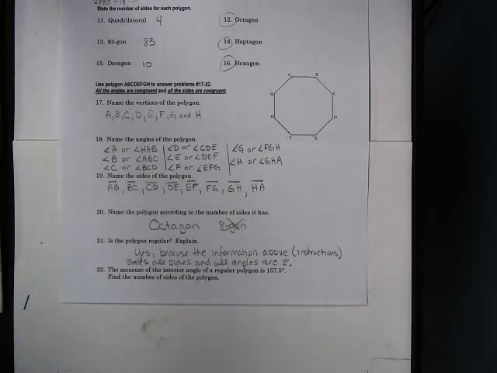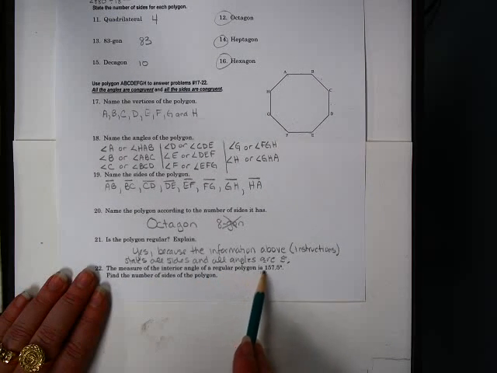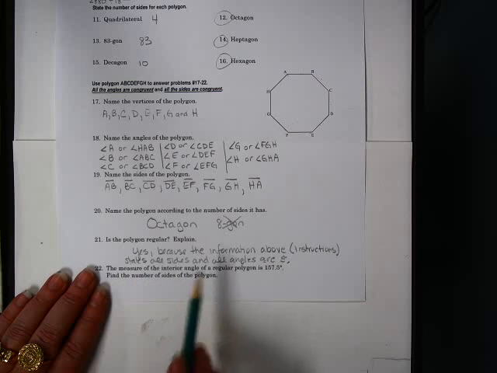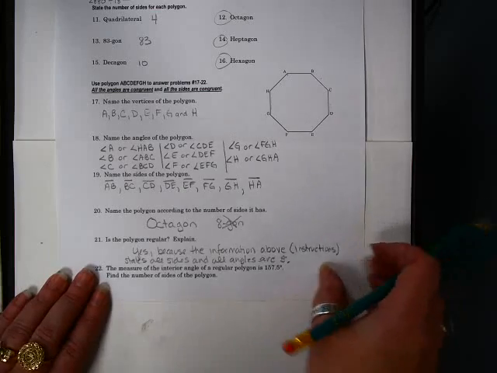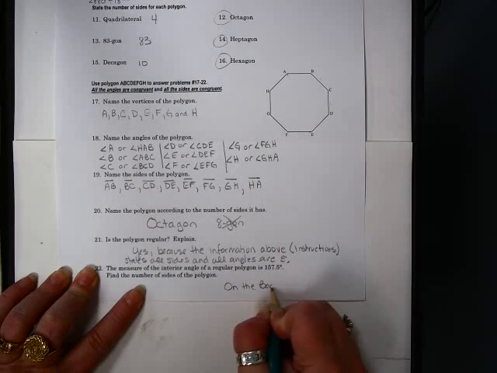All right, number 22 we're going to do on the back. Number 22 says, the measure of the interior angle of a regular polygon is 157.5. Find the number of sides of the polygon. All right, so write on the back and flip your paper over.